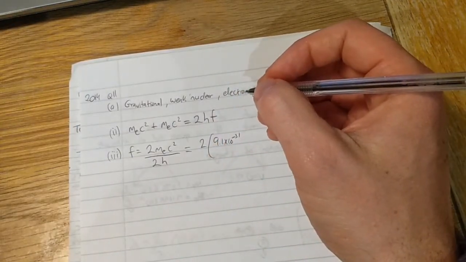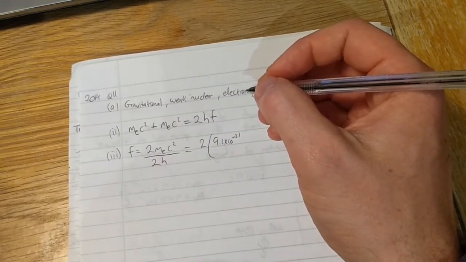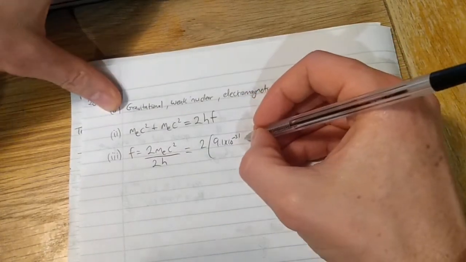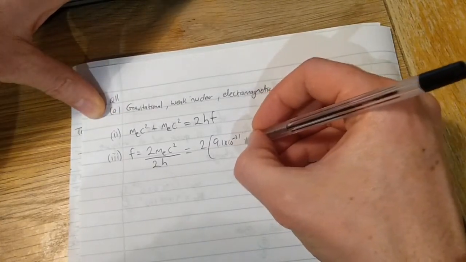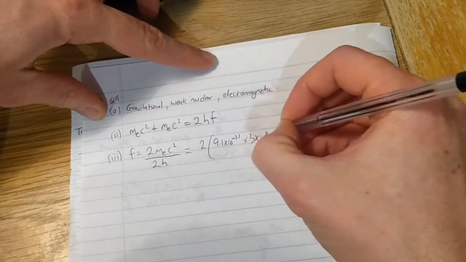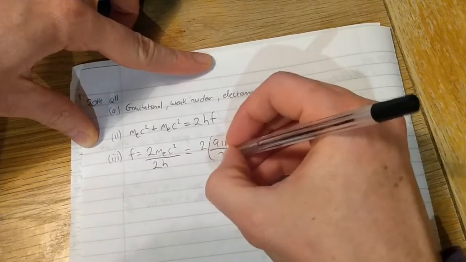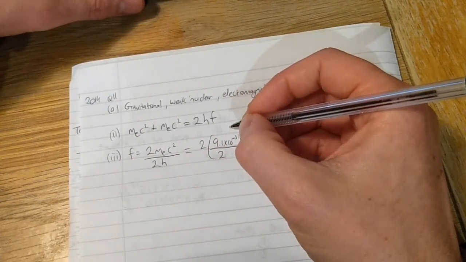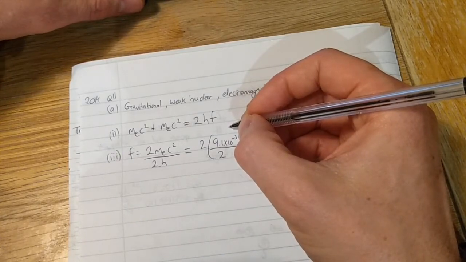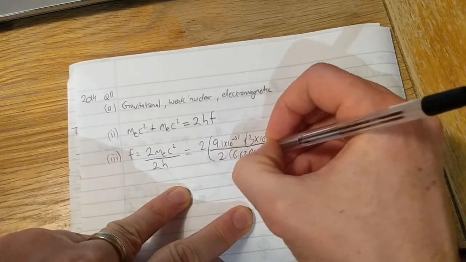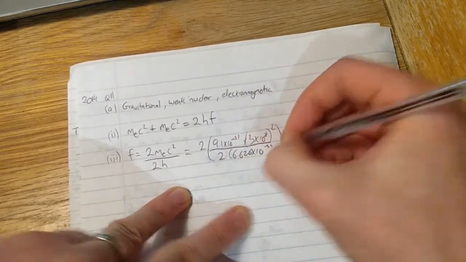Let me jump into my tables. Mass of an electron, 9.1 by 10 to the negative 31, yes. Speed of light, let's just go with 3 by 10 to the 8. That's going to be squared, and then we're dividing by 2 times Planck's constant. Where's Planck's constant again? Planck constant, 6.626 by 10 to the negative 34.